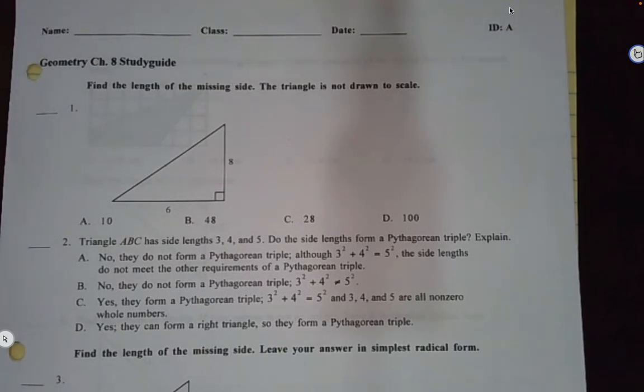So this one is 6 squared plus 8 squared equals c squared. Does everybody understand that? This is the hypotenuse. What is 6 squared? 36. And what is 8 squared? 64. And then if I add those together, 100 equals c squared, but that's not c.